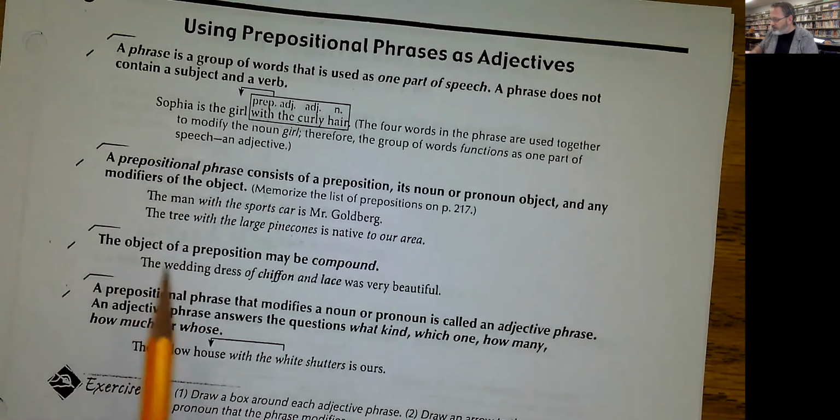Okay, the object of the preposition may be compound. So let's look at this example. The wedding dress of chiffon and lace. Chiffon is one of the objects of that prepositional phrase. Lace is the other, and is a conjunction that joins the two. Of is the preposition. And all of that in the phrase is an adjective describing dress.